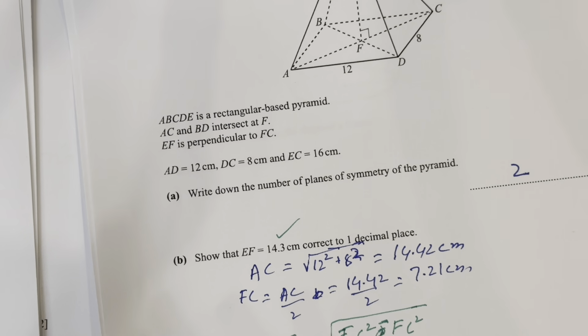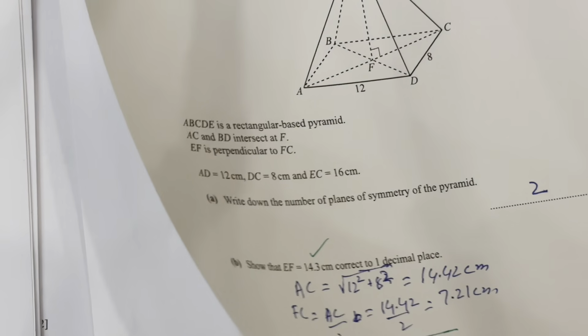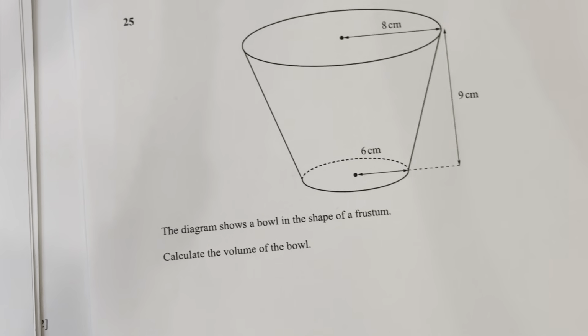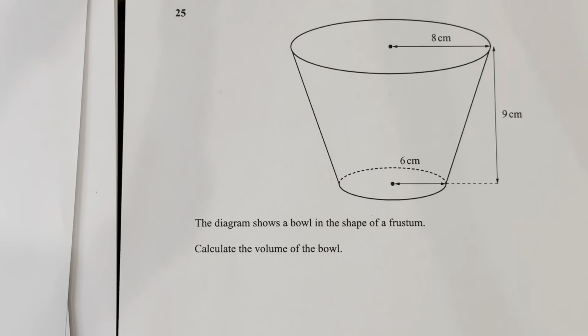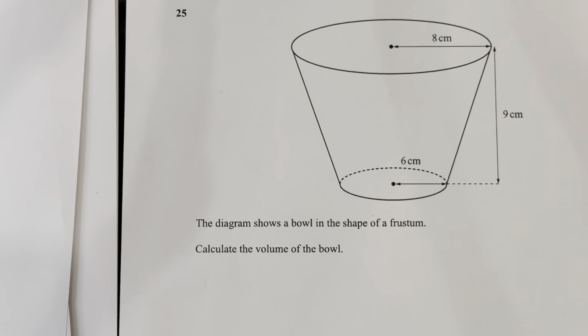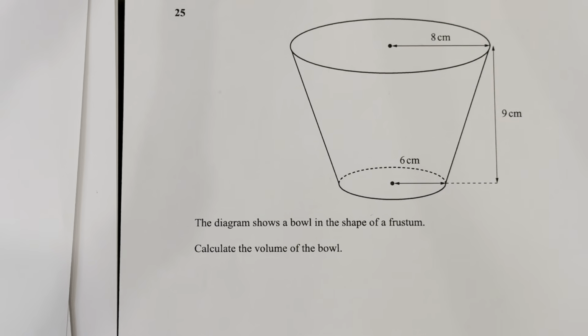Now moving to question number 25, the last part, the last question of this paper. This diagram is of a frustum. The diagram shows a bowl in the shape of a frustum. Calculate the volume of the bowl.